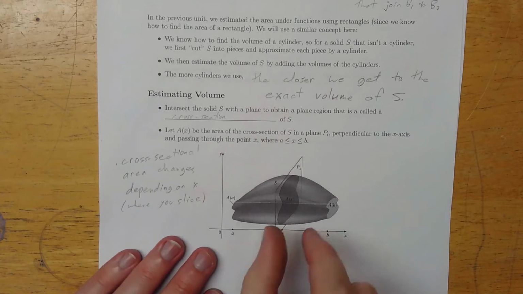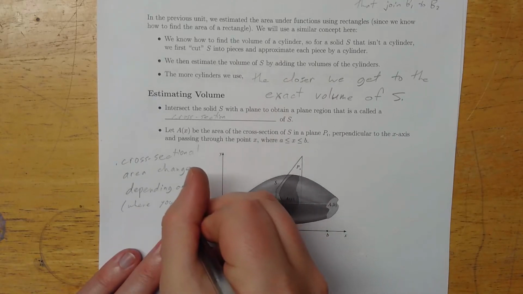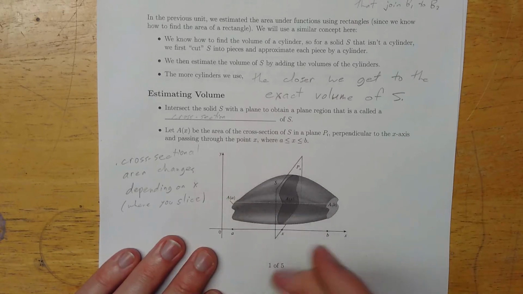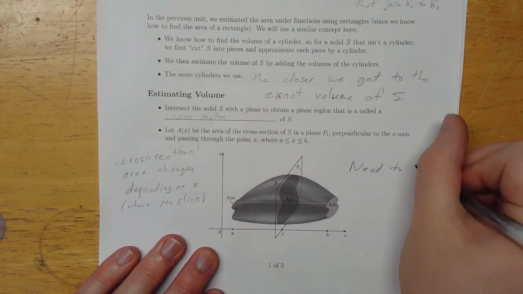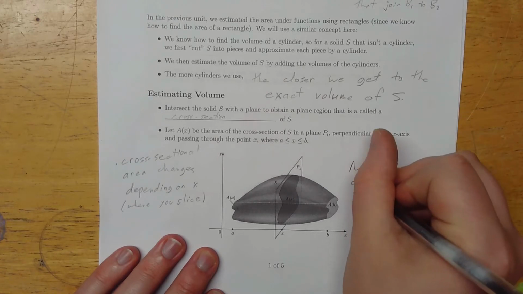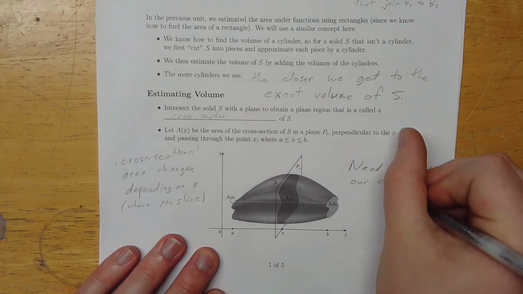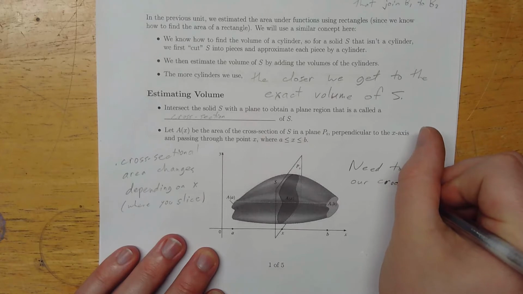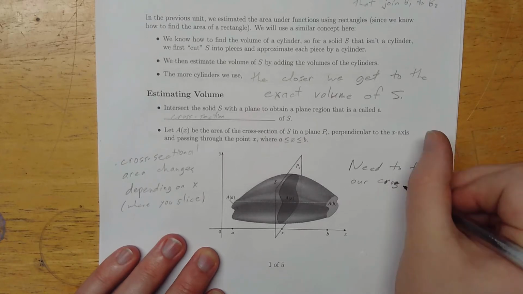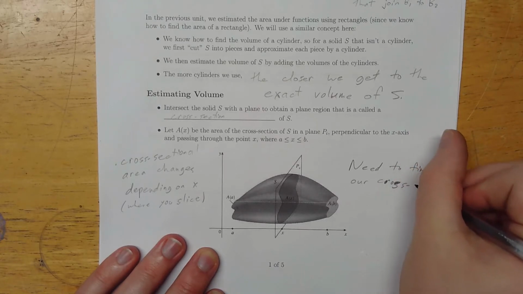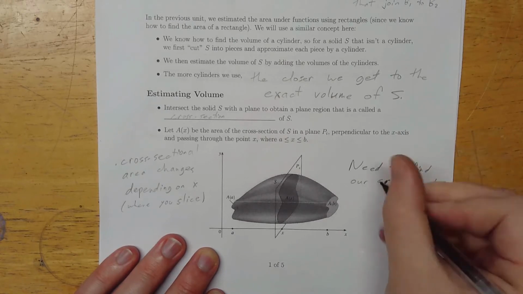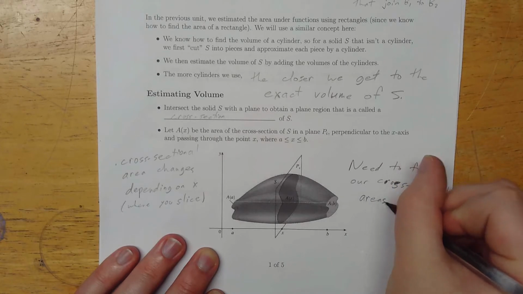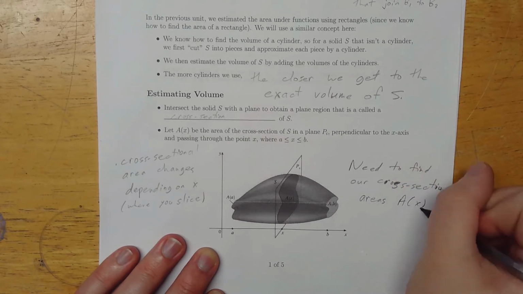So what we need to do is figure out what these different cross-sectional areas are. So we need to find our cross-sectional areas, A of x.